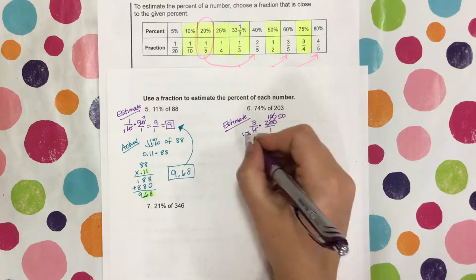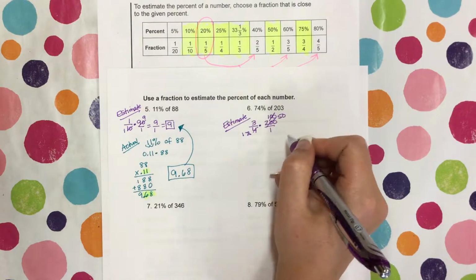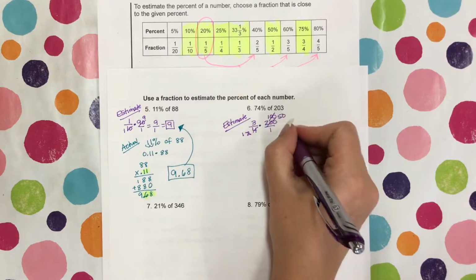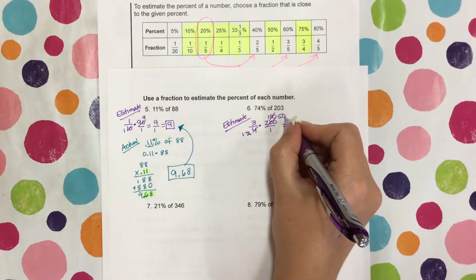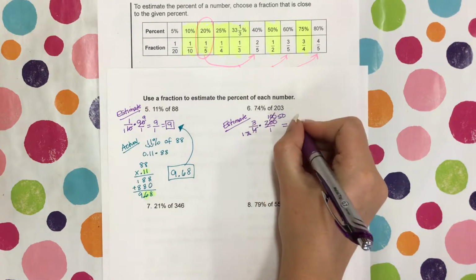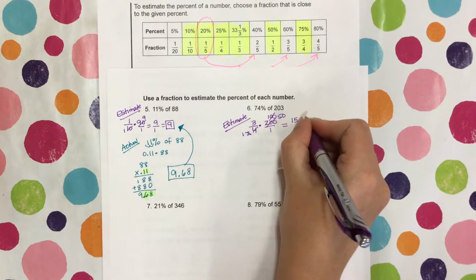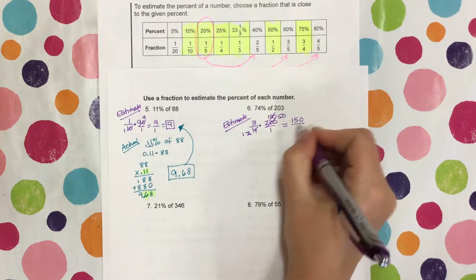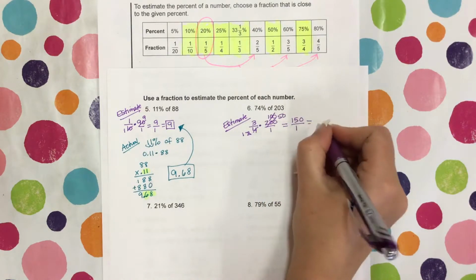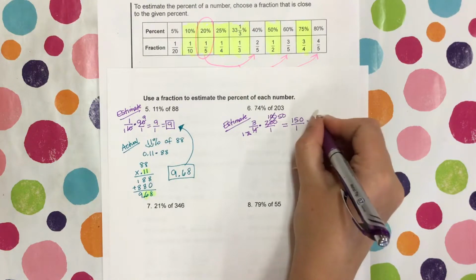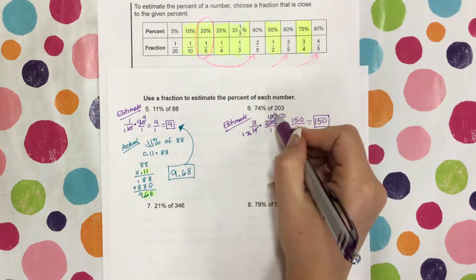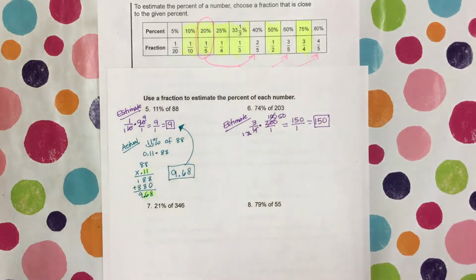Okay, so now I'm going to multiply across. So 3 times 50. Since 50 has a 0, what I can do is go 3 times 5, which is 15, and then add the 0. So that's equal to 150. And then 1 times 1 is 1, so my answer is 150. So the estimate of 74% of 203 is 150.